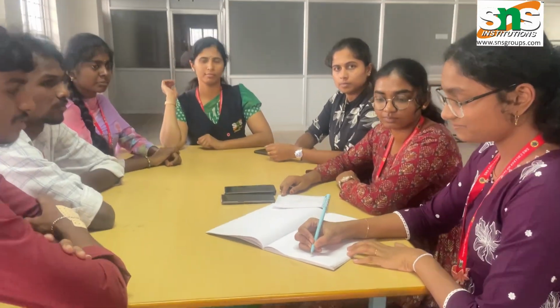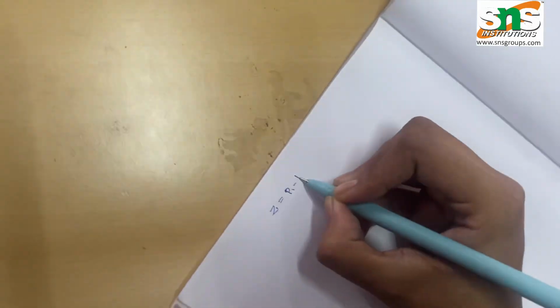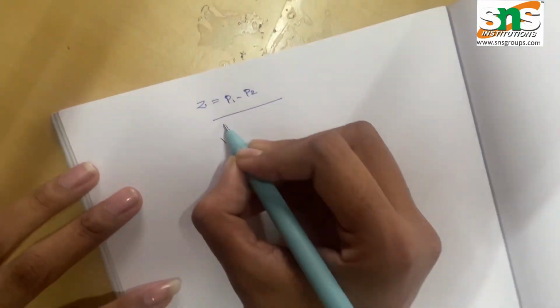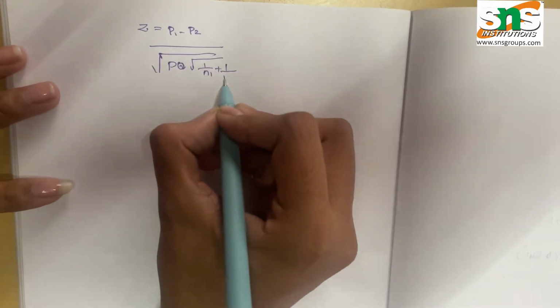So now we are going to discuss the test statistic. Can anyone explain about that? Yes, sir. The formula to calculate the test statistic is Z equal to P1 minus P2 divided by root of PQ into root of 1 divided by n1 plus 1 divided by n2.